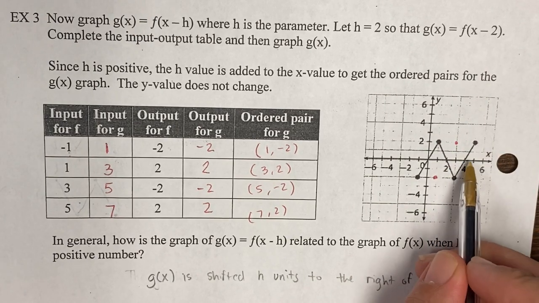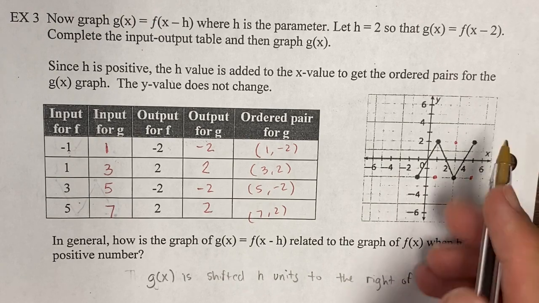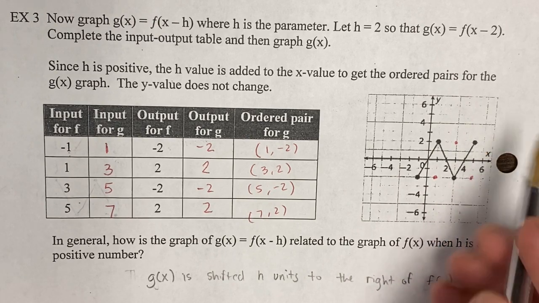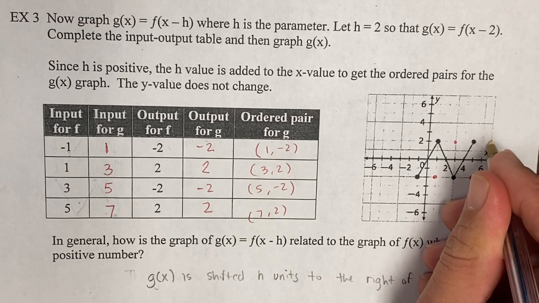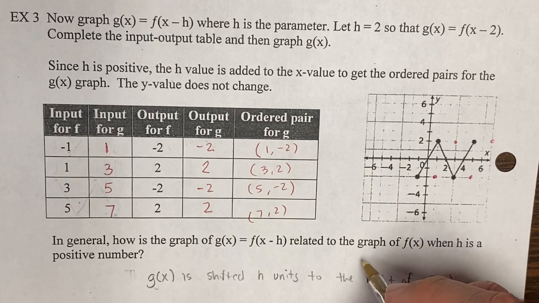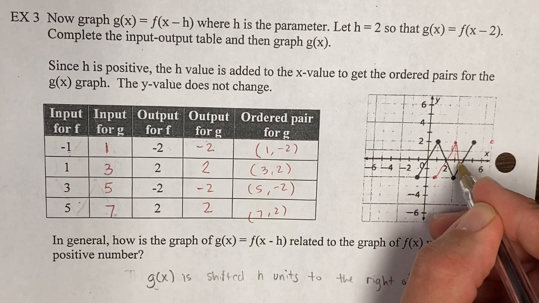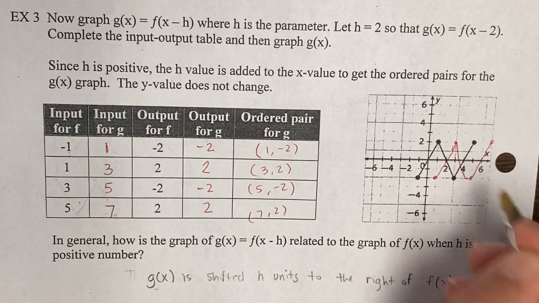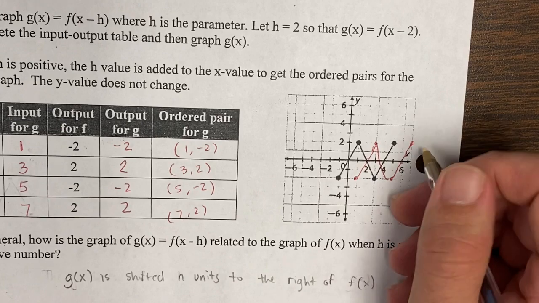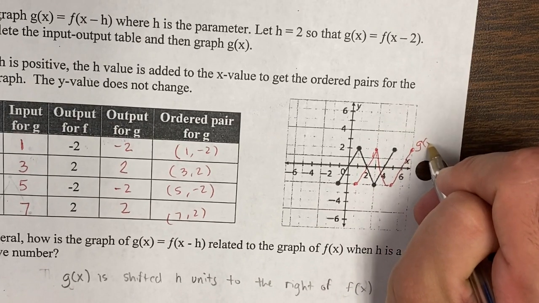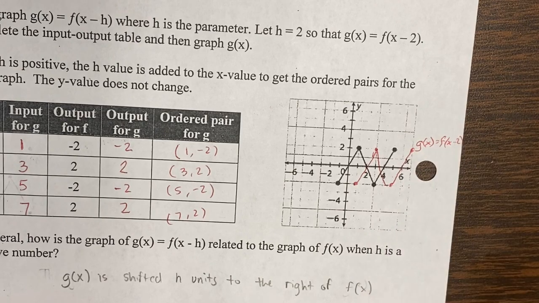There. 5, -2. And then 7. All right, so there's my points. If I connect them, there's my graph. And that is the graph of g of x, which is equal to f of x minus 2.